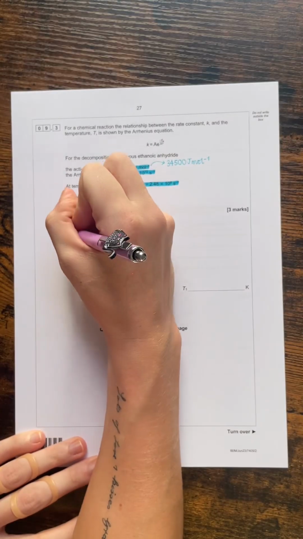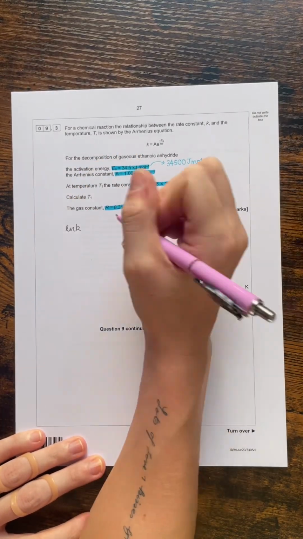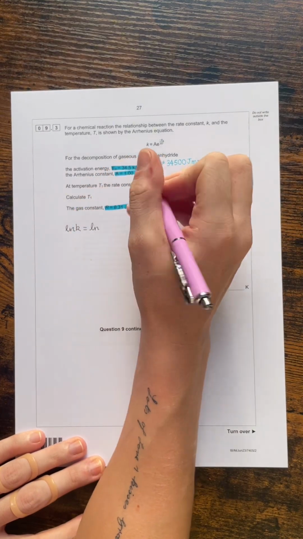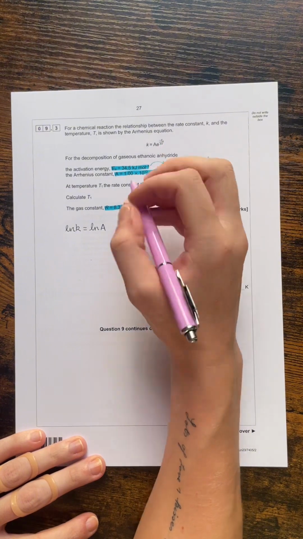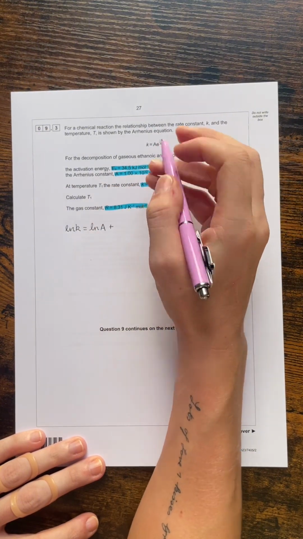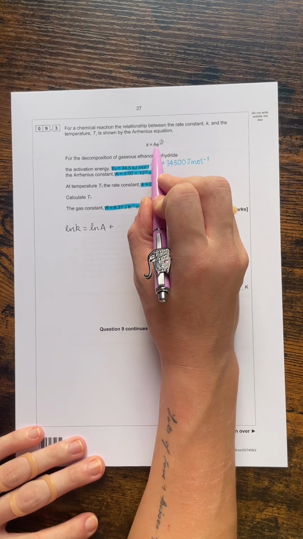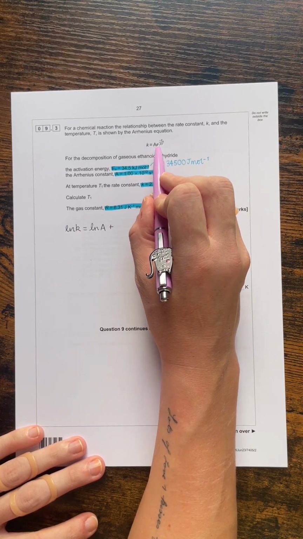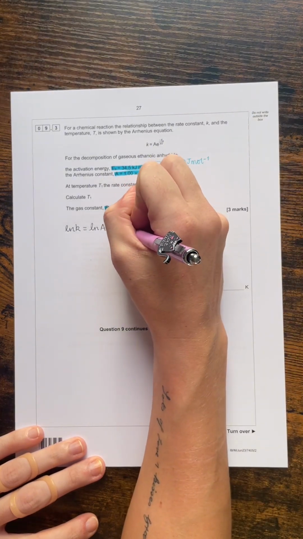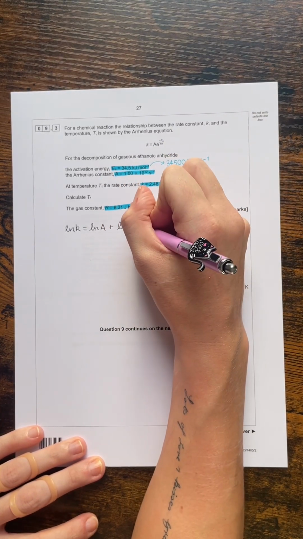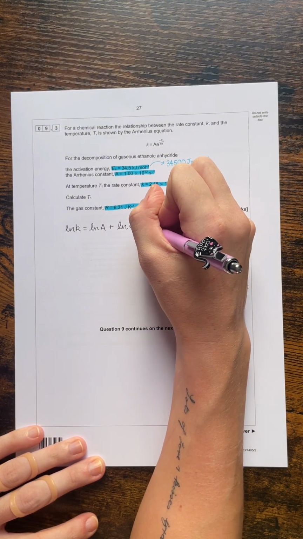So that's the first thing that I'm going to do, and I'm going to get ln of the rate constant k is equal to the ln of the Arrhenius constant A, and then we're going to add to that, because we've got these timesing together. There's a log rule called the product rule, and if there's two things times together, you take the ln of each and add them together, and then that becomes the ln of e to the minus Ea over RT.